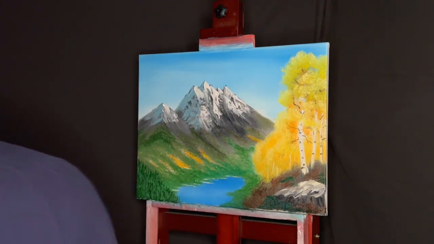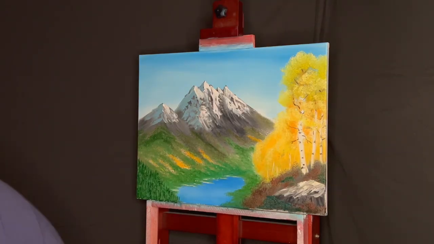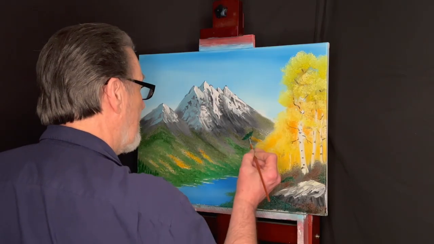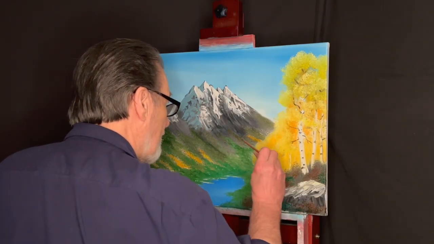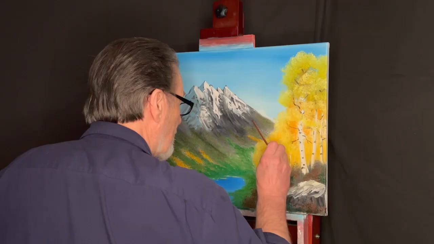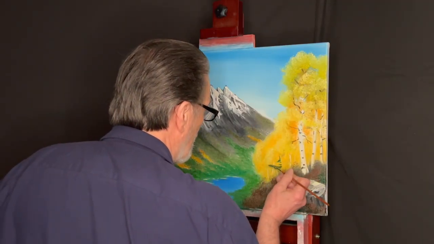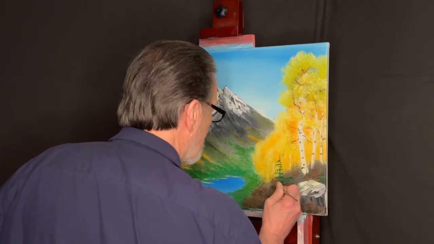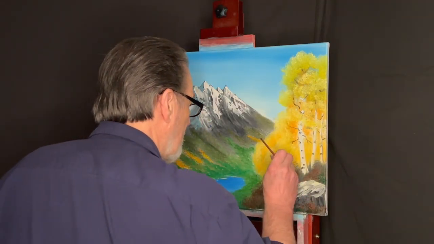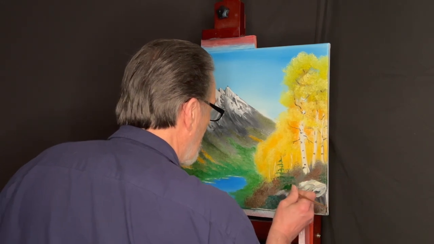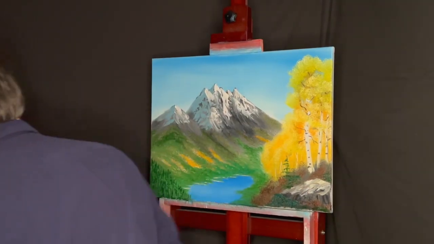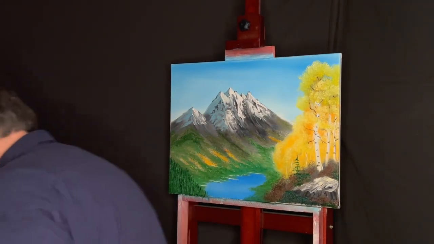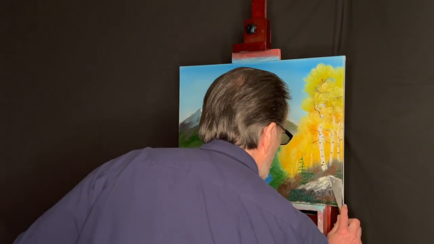Oh, you know what we could do? In the 30 seconds we got left, we could have a little pine tree right here. Yeah, let's do that. Let's have a little old fir tree, pine tree, whatever. Little guy right here growing up the other side of this rock. Oh, maybe he's got a buddy. Okay, that's it. We're out of time. That's 30 minutes. Okay, I'm going to sign this then, and we'll call it good.